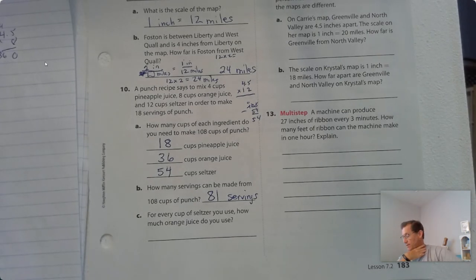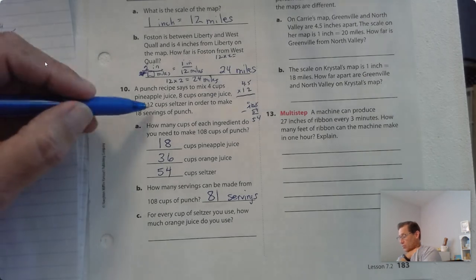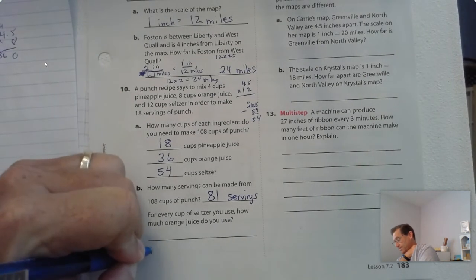All right, for every cup of seltzer you use, how much orange juice do you use? For every cup of seltzer, how much orange juice do you use? So we have 12 cups of seltzer.